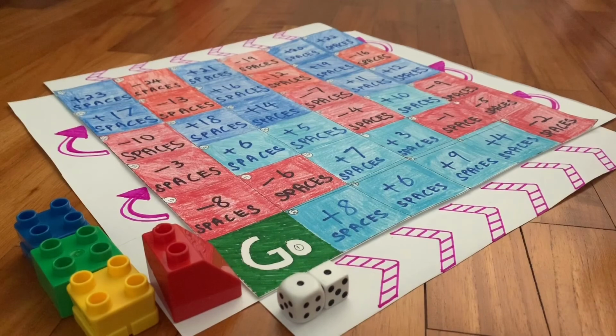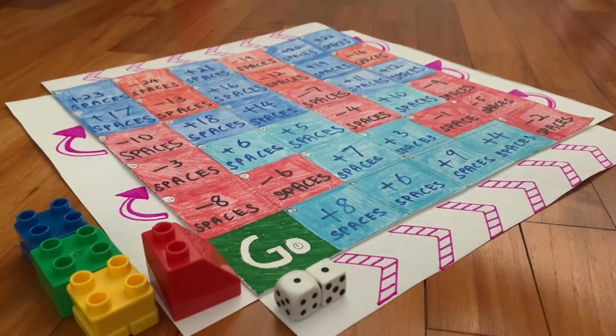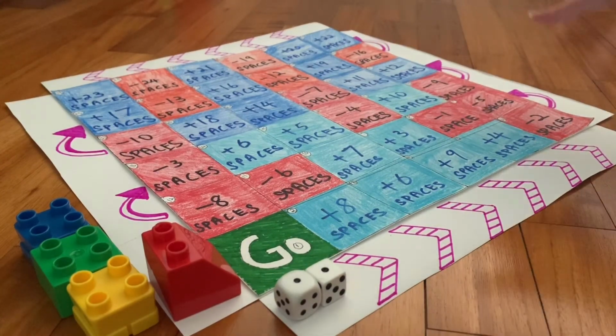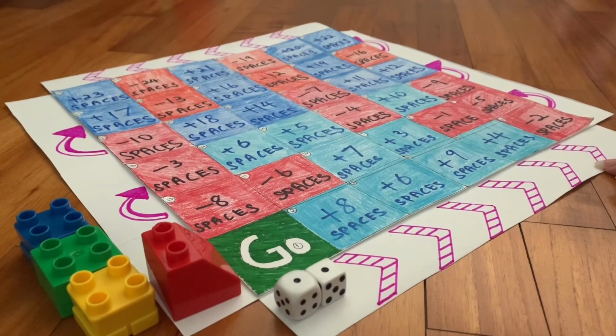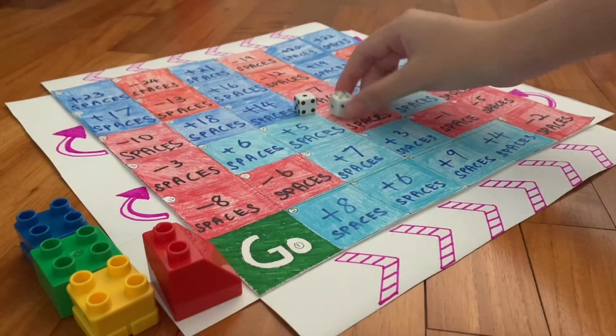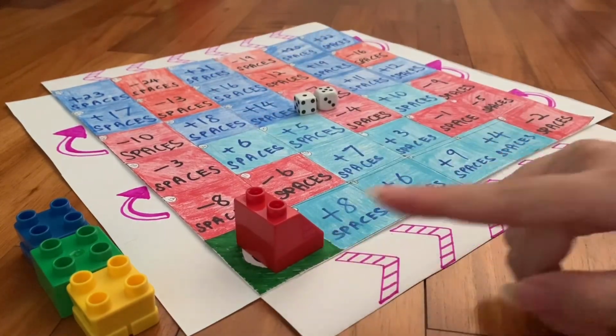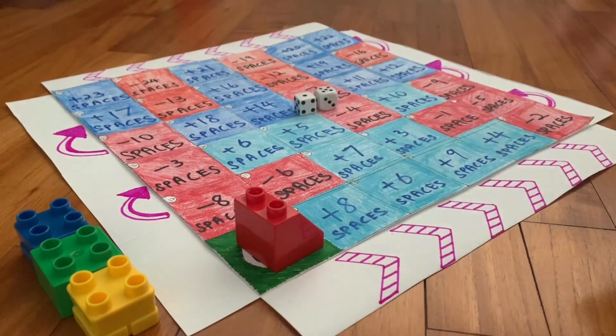So how this game works is that you have the blue spaces, which allow you to add a certain amount of spaces to your roll, and red spaces, which minus how many spaces you go. Thus, the game backwards and forwards. So let me demonstrate to you how it works. So we'll roll the 2 dice here. See, that's a 6. So we start from 1 and then plus 6.